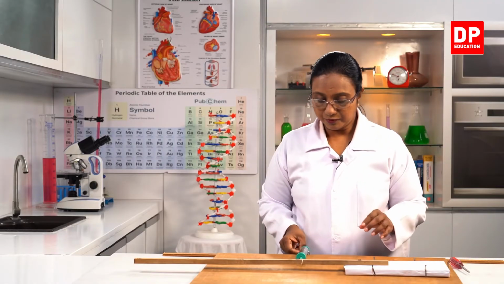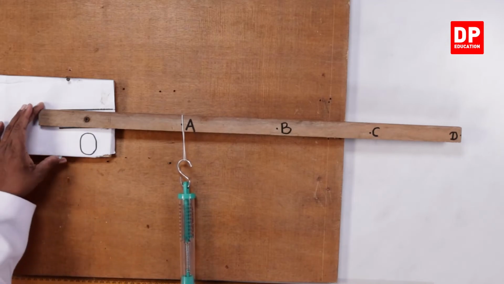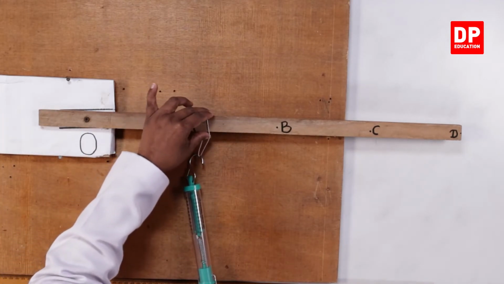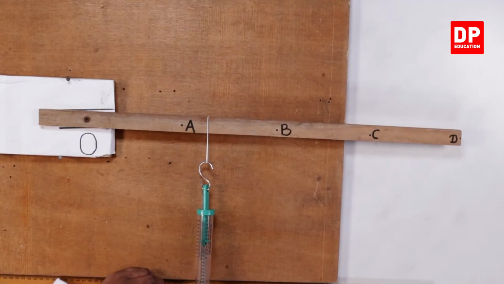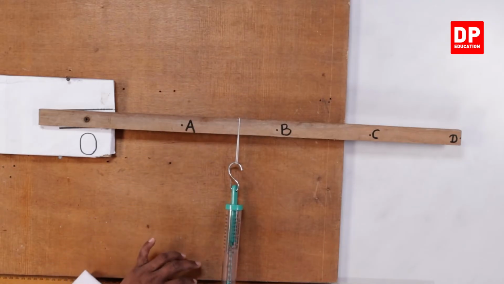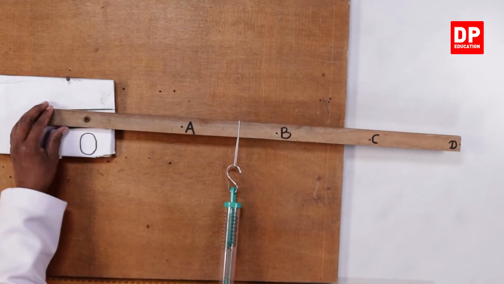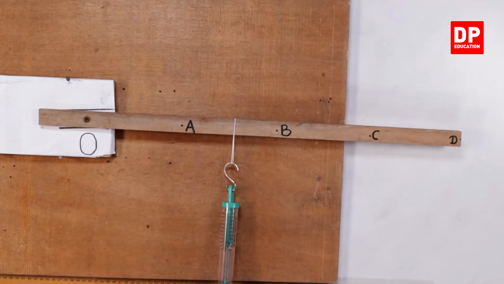And then we have to try. Now see, if I apply 2 Newton force, there's no change. So we move this a little further away, still with 2 Newton, no change. Some more. Now it's moving, so I might have to try a shorter distance as well.